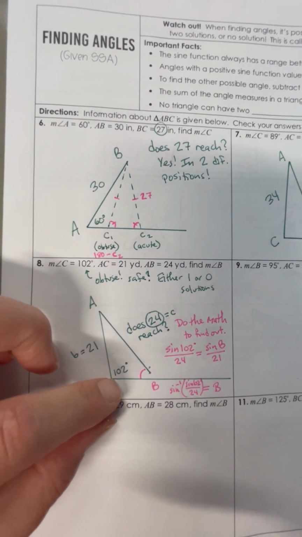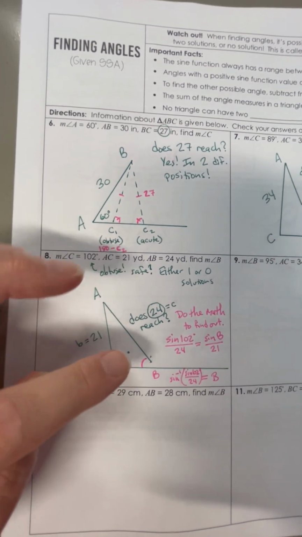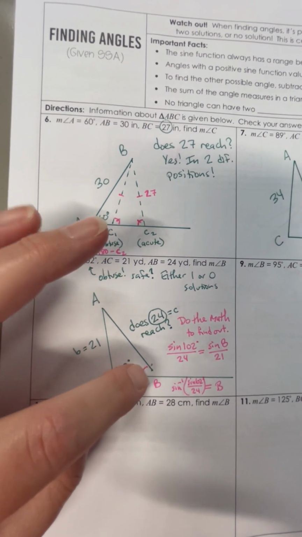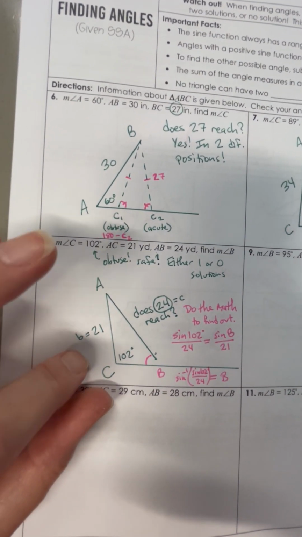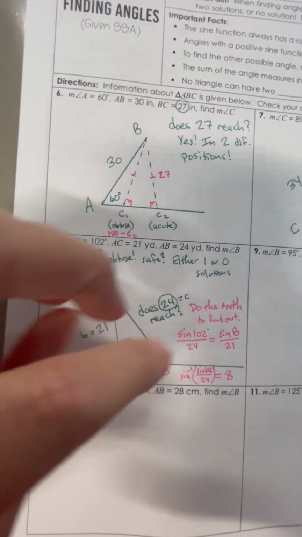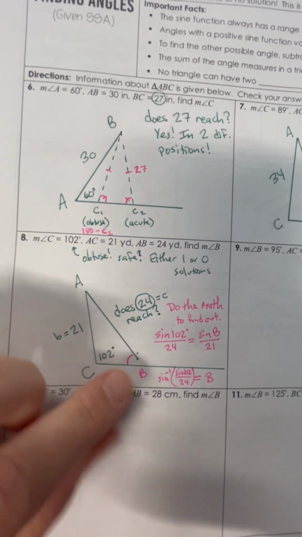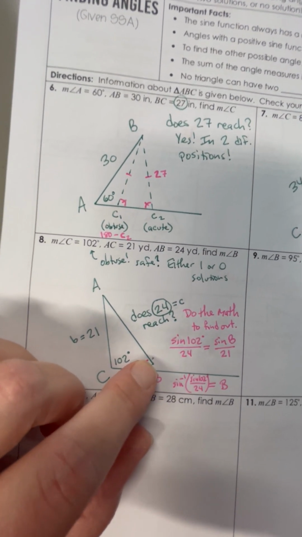Down here, I'm not sure what's really going on, but I do know that with an obtuse angle as my given in the angle side-side scenario, I only have one option for a triangle, because if I swing this down to come to the other side, this is now an acute angle and it's not really the 102. So I'm not allowed to pass through that. And there's only going to be one way to close this triangle, if it closes.